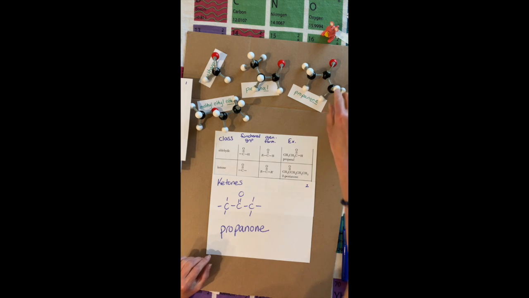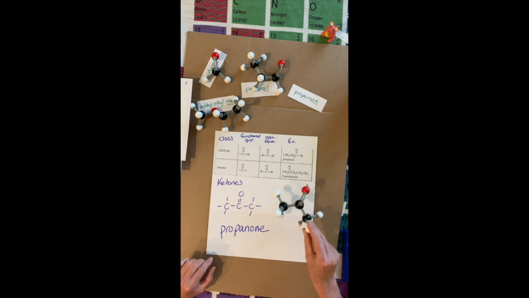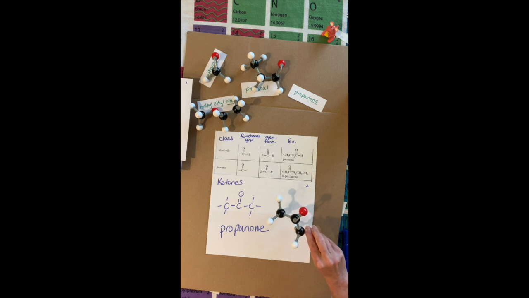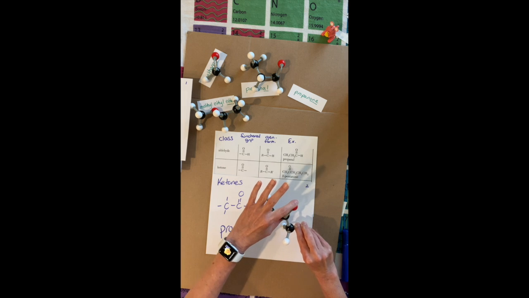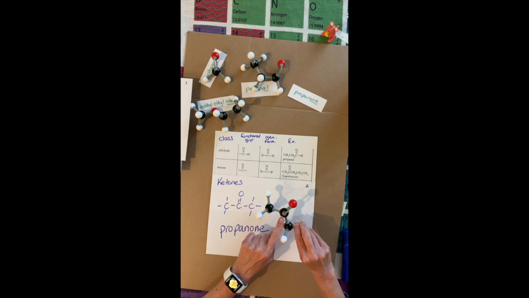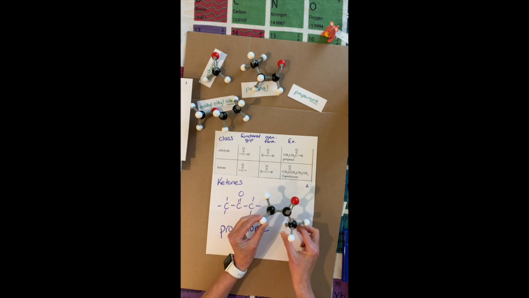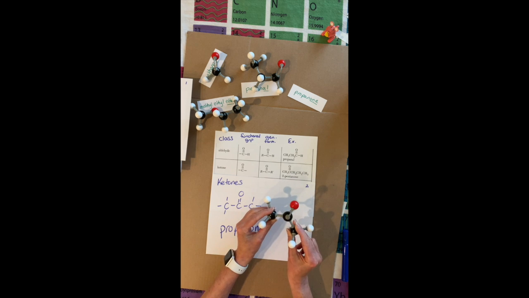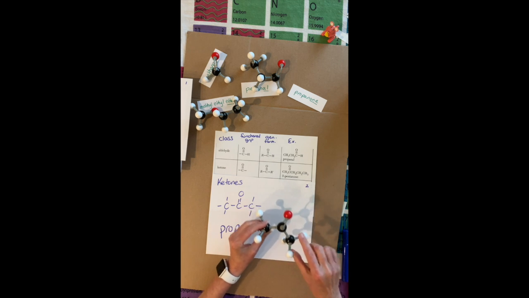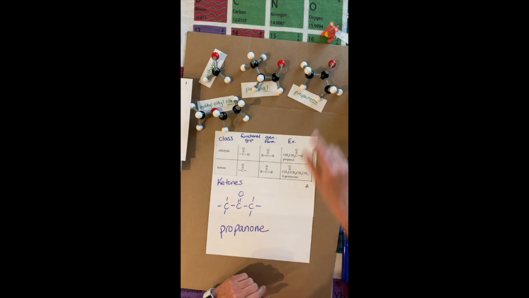Before I get to that, here's my propanone ball and stick model. So we have our carbonyl group, double bonded oxygen to carbon, and we have 2 R groups on either side. Total number of carbons is 3, and therefore it is propanone.